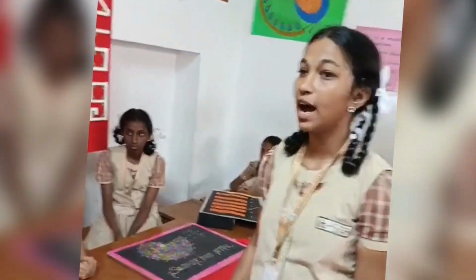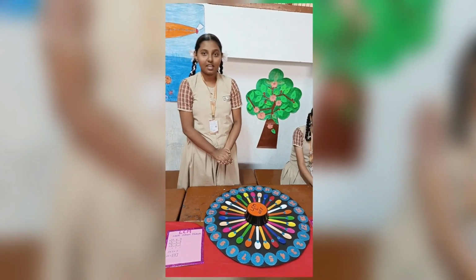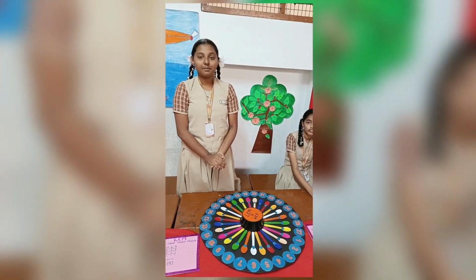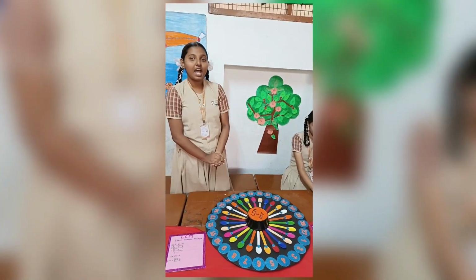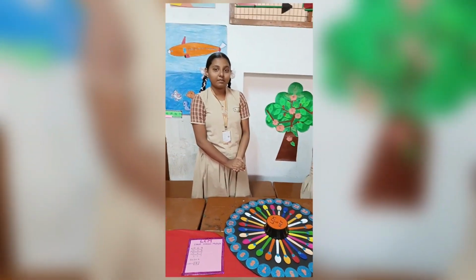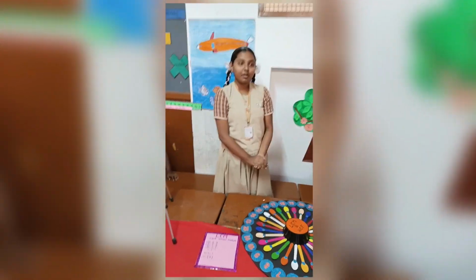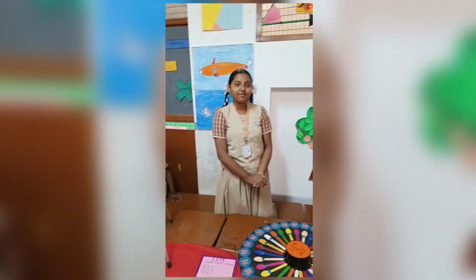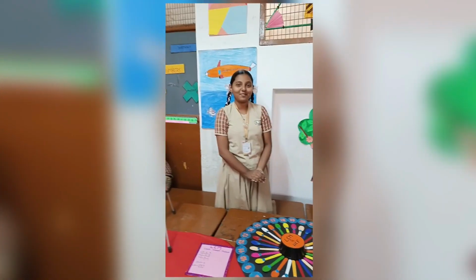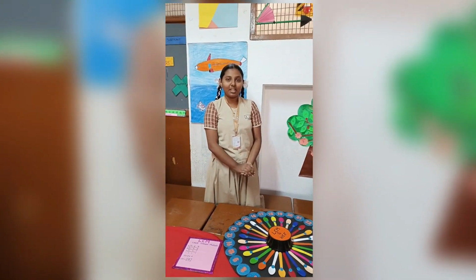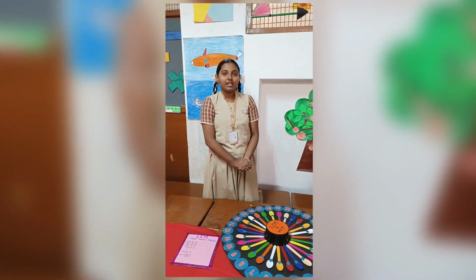But what are they? Hansuja is here to explain the factors and multiples. I am going to explain about multiples and factors. Multiples of a number are many, whereas the factors of a number are limited. We can say the number of leaves in a tree as multiples, whereas the number of flowers are examples of factors.